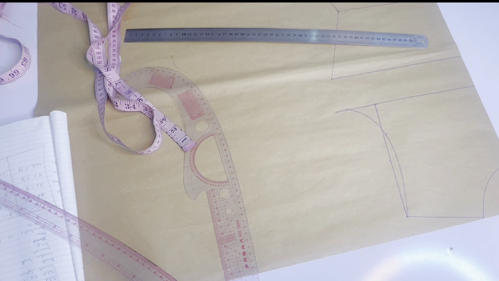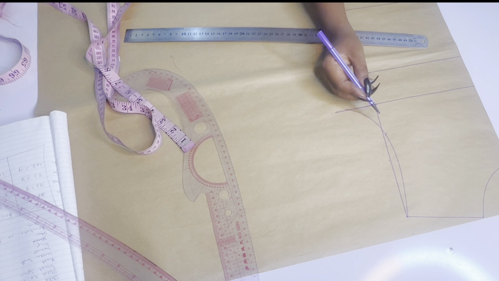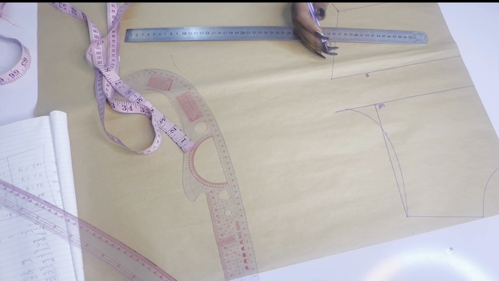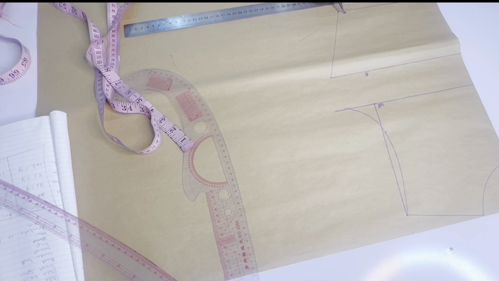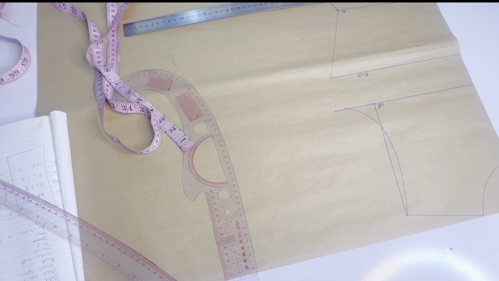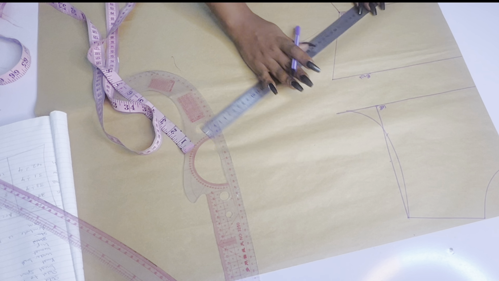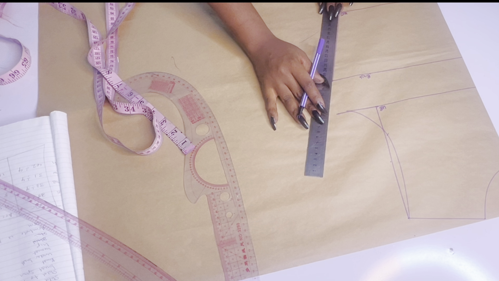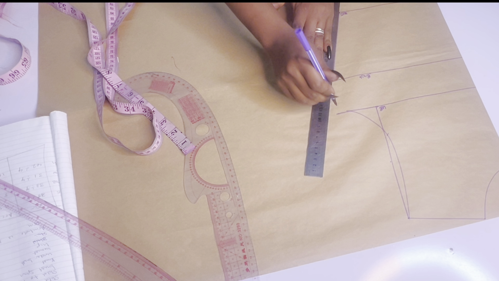I'm also adding a mark to be able to separate the front arm from the back, because we're going to use the same pattern to get the back measurement. So here I'm just writing out the different points of my measurement, my bust point, my bust, my waist, and my hip. I'm really sorry again that you can't see the hip part yet, and I'm connecting these lines to each other.